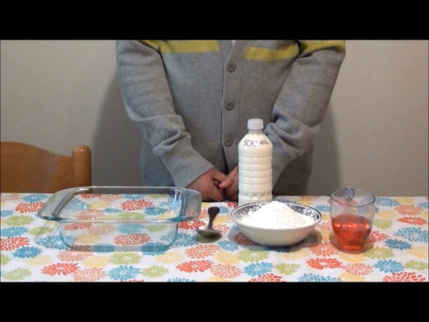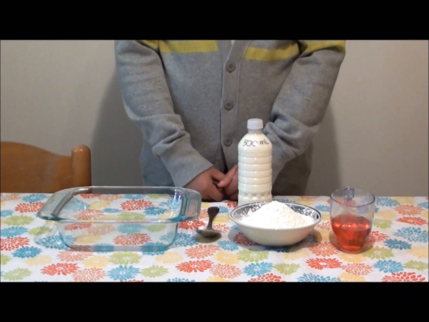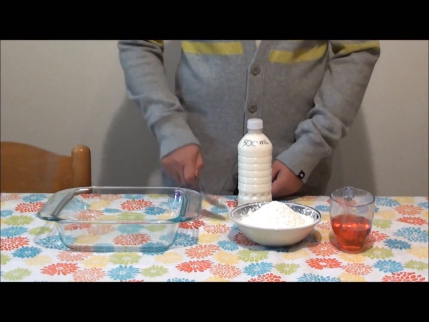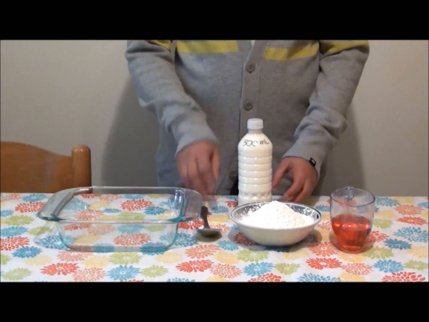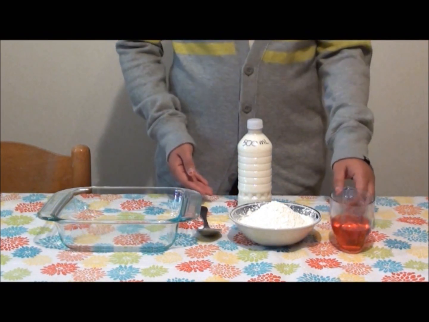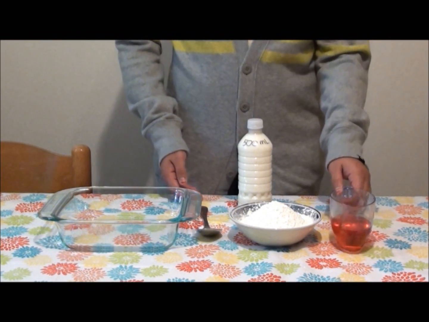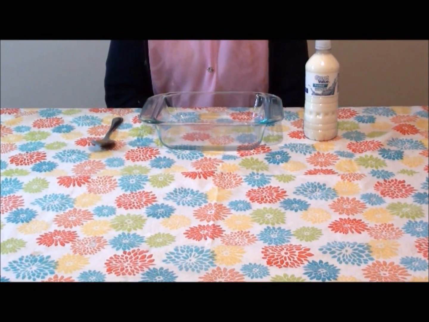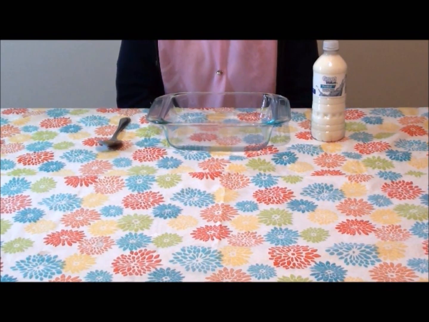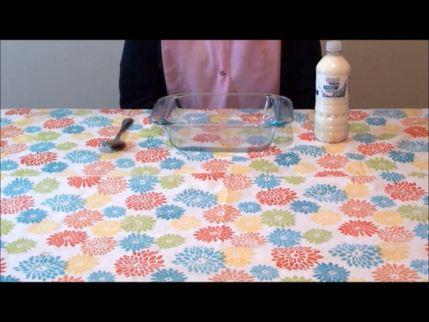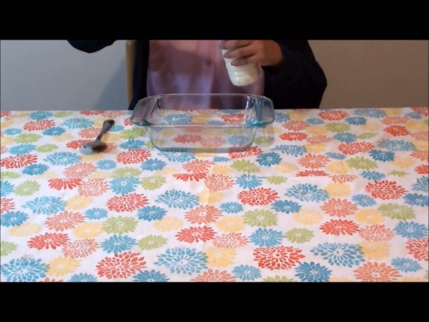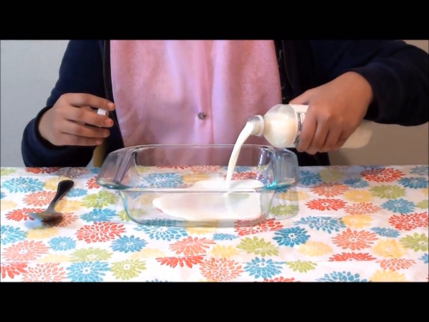The apparatus and materials used in this experiment are an 8 by 8 inches bowl, a big spoon, 500 ml of milk, 300 grams of cornstarch, and 150 ml of dyed water. Let's begin the experiment. In this first set of experiment, we want to observe the difference of viscosity between Newtonian and non-Newtonian. First, add 500 ml of milk in a clean bowl.